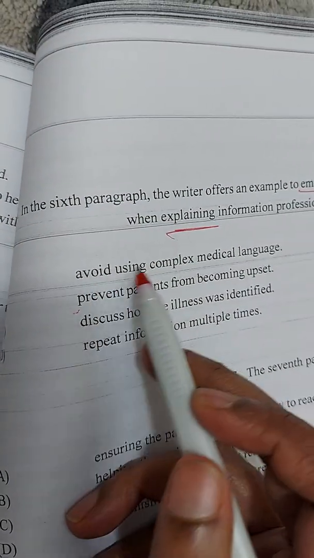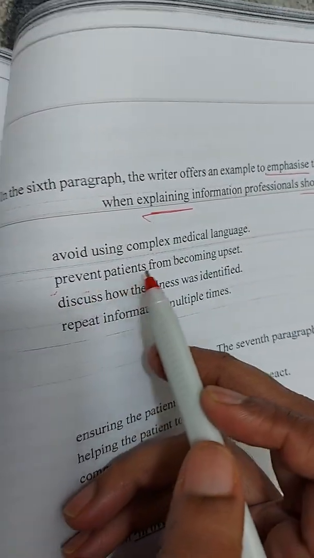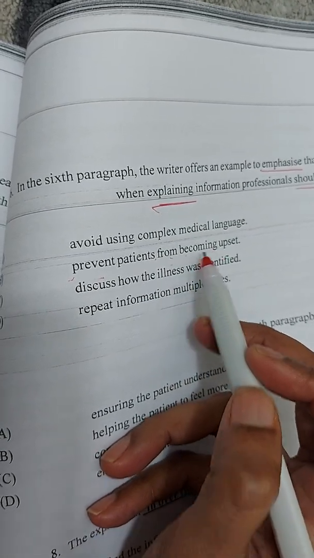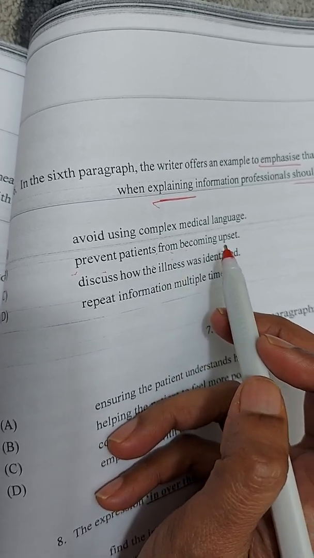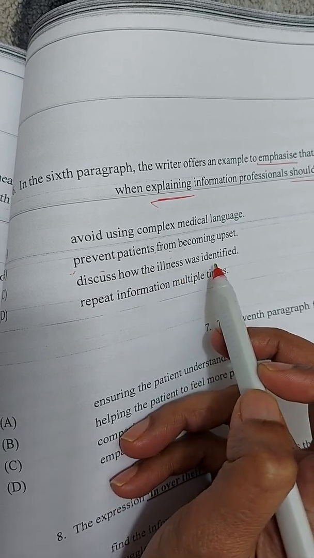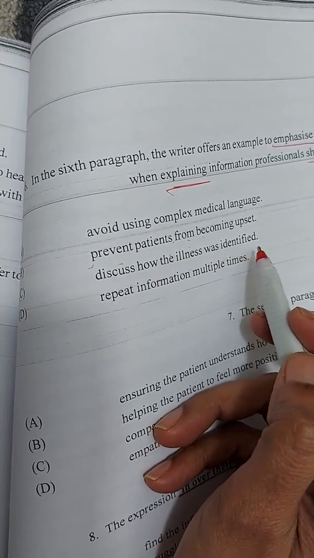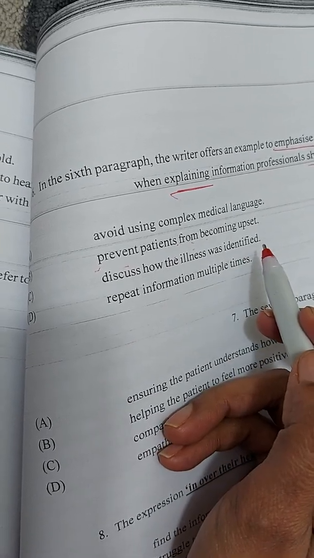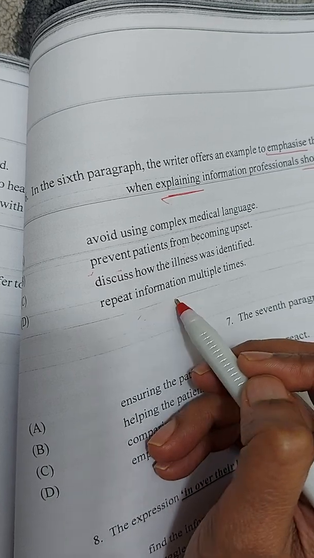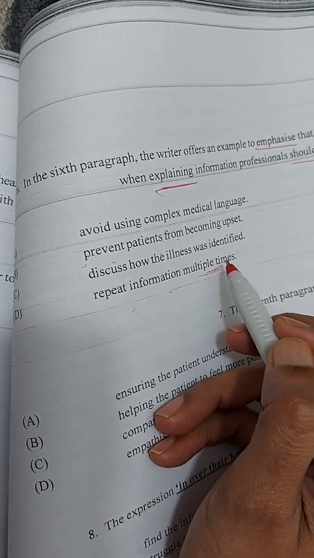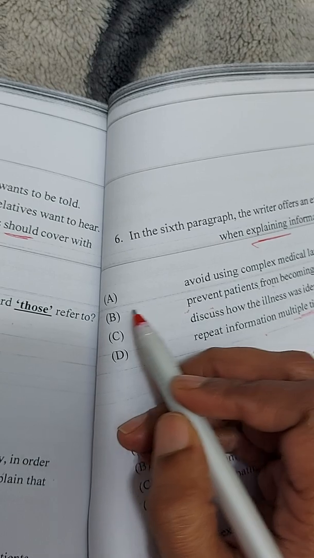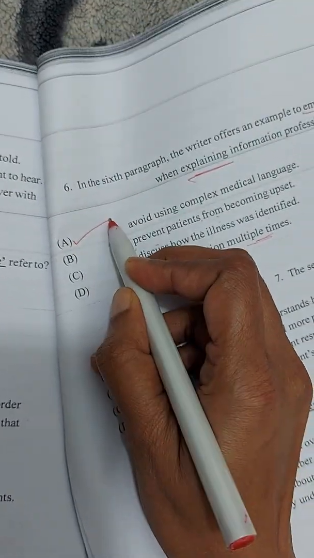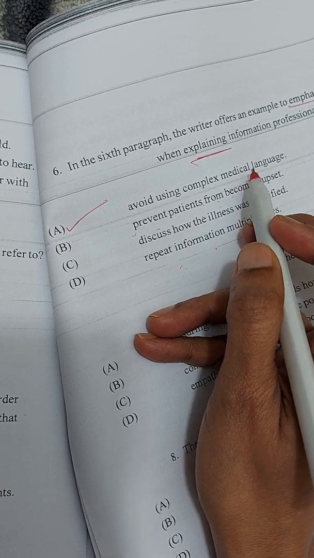Okay, now let me see this. Avoid using complex medical language, right? Prevent patients from becoming upset. It is not preventing. You should be direct, but avoid being upsetting. That's what they are telling. Discuss how the illness was identified. It is not about identification, right? It is about conveying the information, giving the information. So this is wrong. Repeat information multiple times. They didn't talk about this. Okay, so we have to be direct and avoid using technical terms, right? So I am going for option A, that I have to avoid complex medical language and provide layman terms.